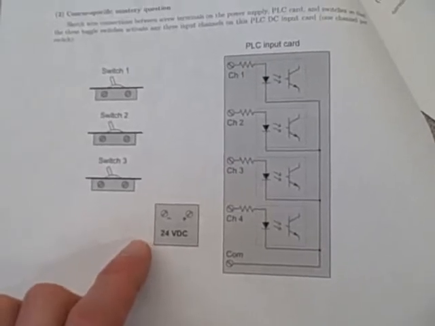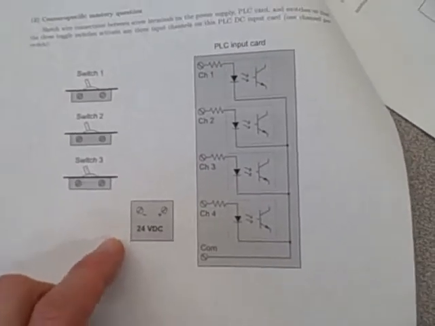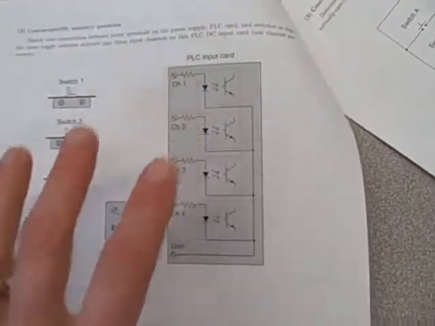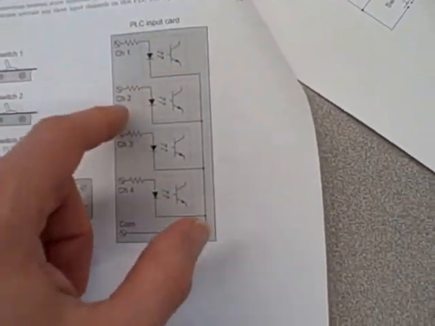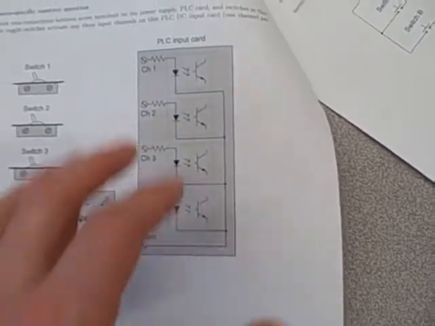And if there's a subsequent version, a different version of the exam the student takes, this will be different. Things will be switched around. Maybe we'll have a sourcing input instead of a sinking input card. All kinds of things can be made different.